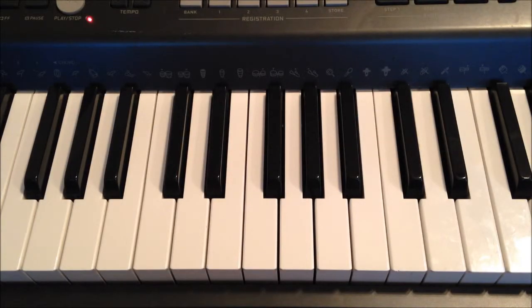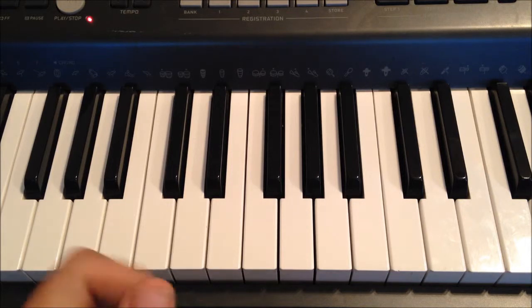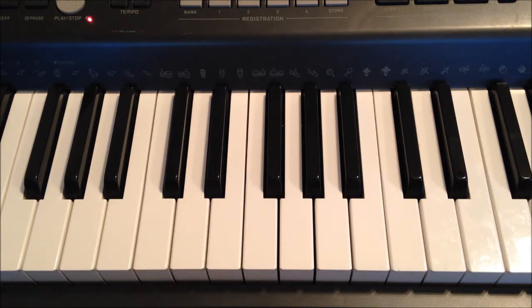In order to learn the names of the keys on a piano, you only need to know two things. You need to be able to say your ABCs up to G, which you learned in kindergarten, and you need to know the name of one key. From that one key, you can use it as a reference point to figure out the names of the rest of the keys. The key that I'm going to use as a reference point is the key C.